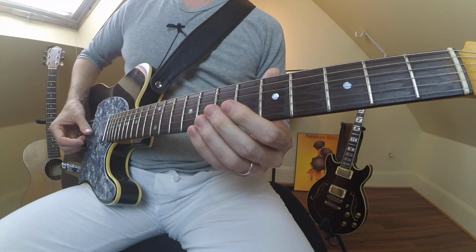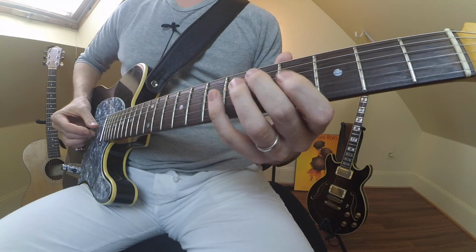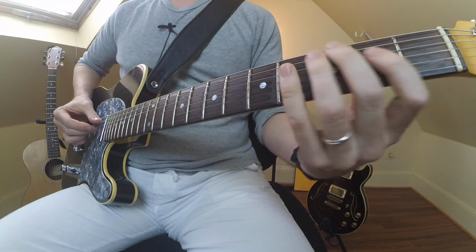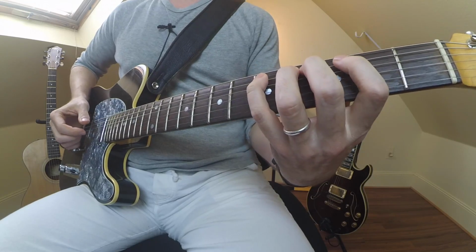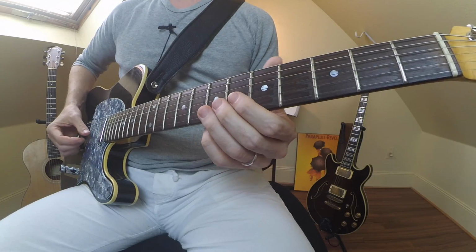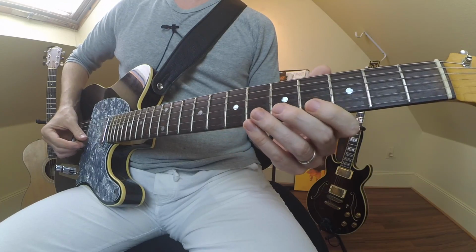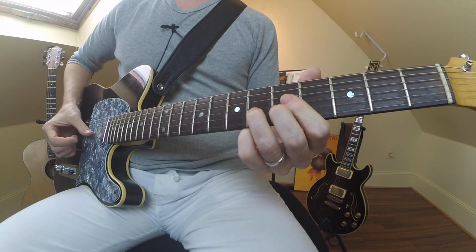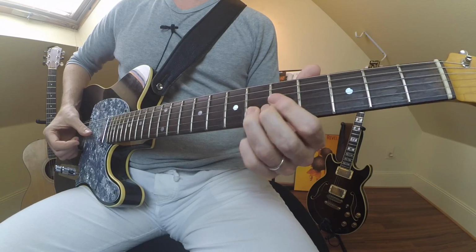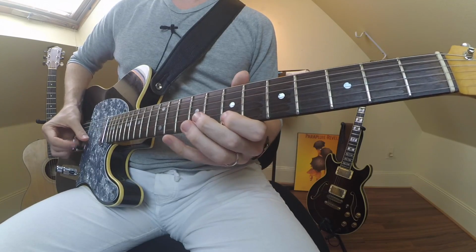Alright, so in this example, I'm going to mix them up a little bit. So I may target the 3rd on the A, and then target the flat 7th on the G. There's the 3rd. That was the flat 7th there. There's the 5th on the A. There's the flat 7th on the G.